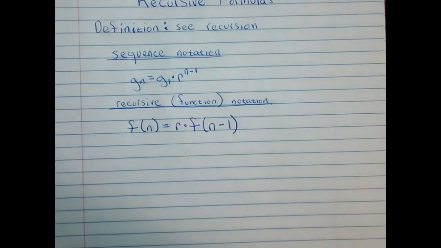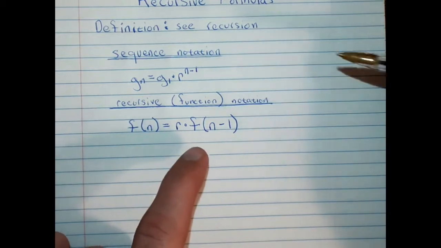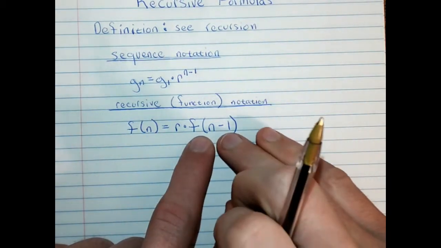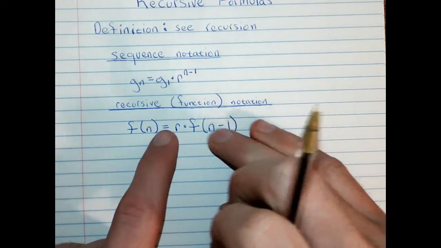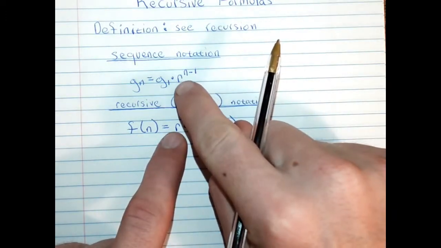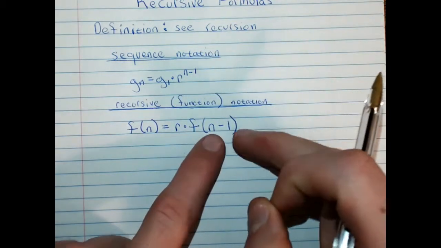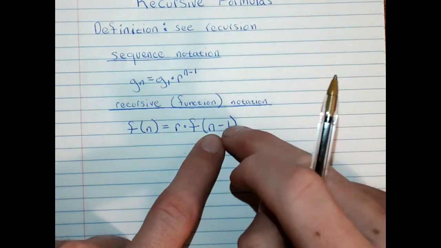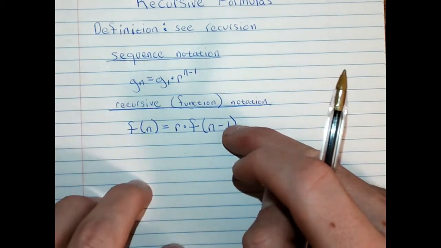So I wanted to do a short video on sequence notation versus recursive notation or function notation of geometric sequences and series. So the first thing you should do is maybe a compare and contrast between sequence notation and the recursive notation. They've both got this r, the common ratio, and they've both got this n-1 structure, which just means go to the term before.